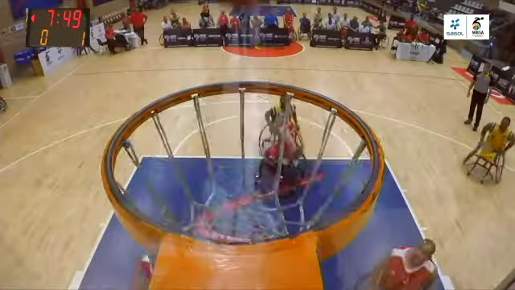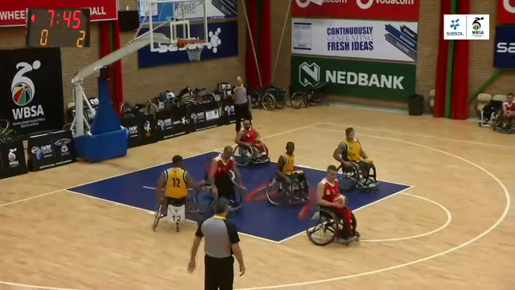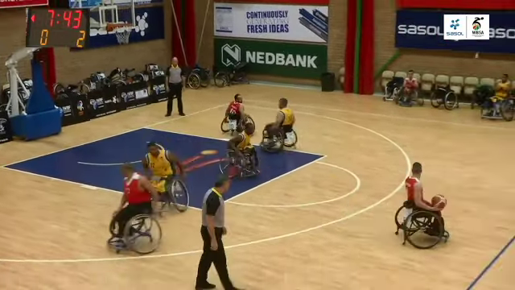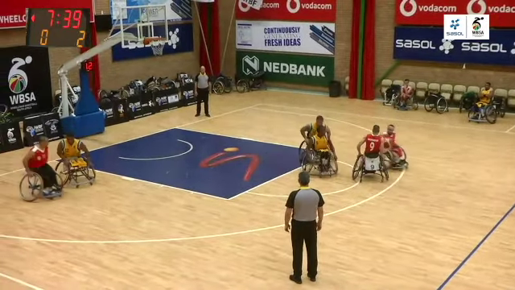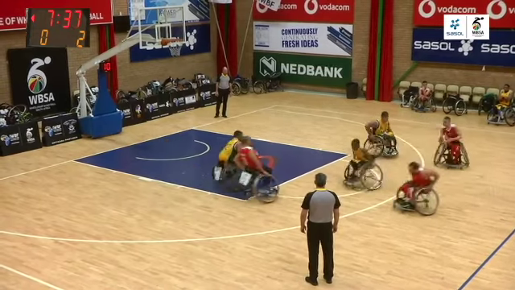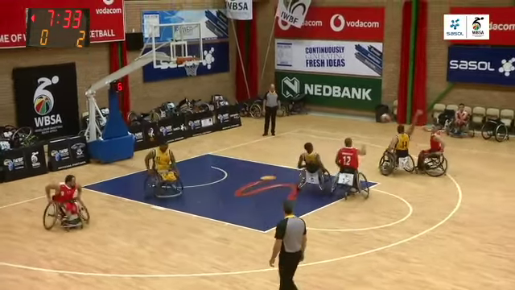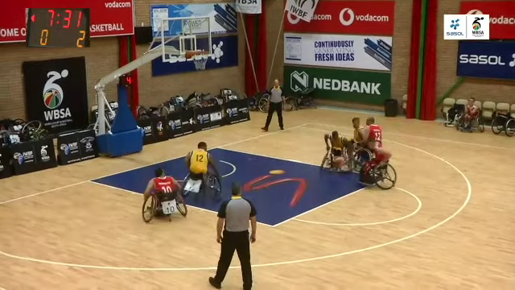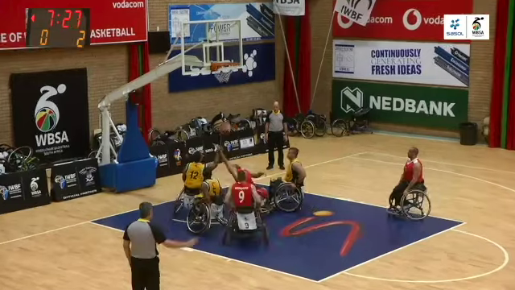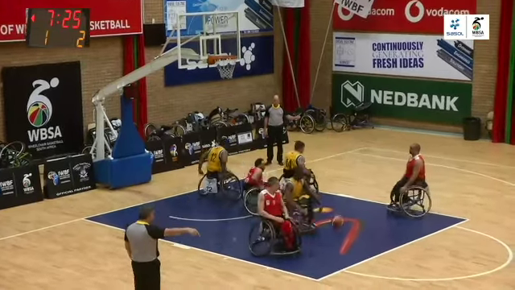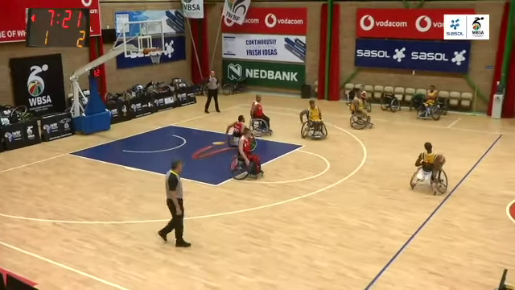Mzaleni puts up the shot and it drops. So South Africa 2, South Africa 1, 2 and Morocco 2, 0, just to get everybody confused there. Number 12 for Morocco is Bargo, finds Musati, shot goes up and just in the nick of time, so Morocco 1, South Africa 2.